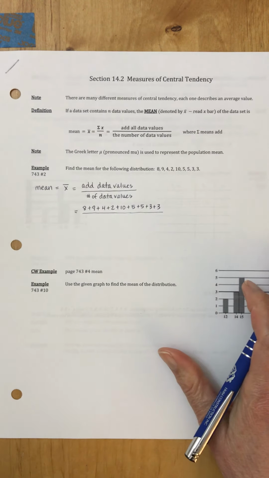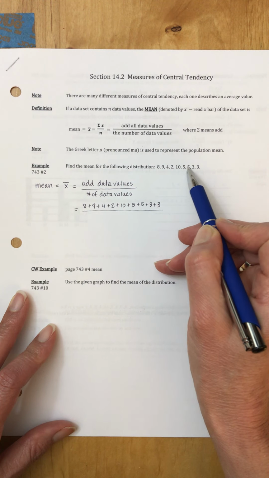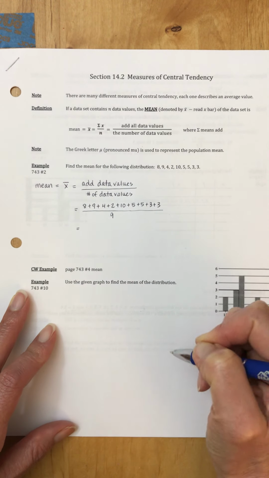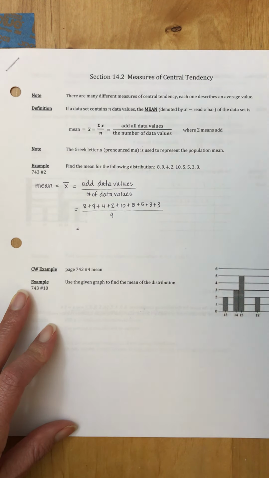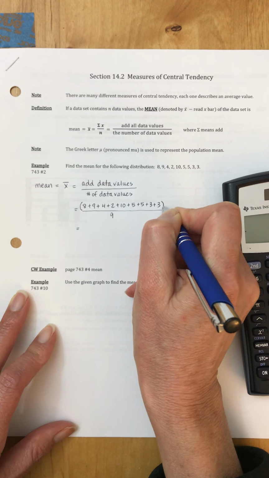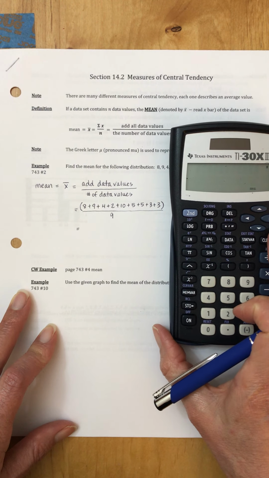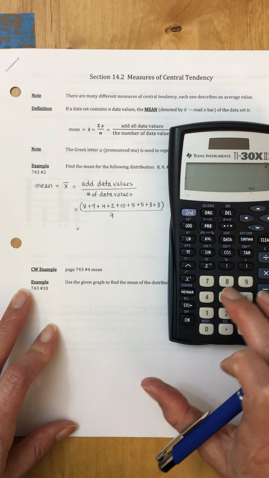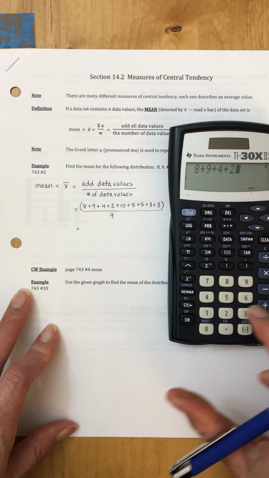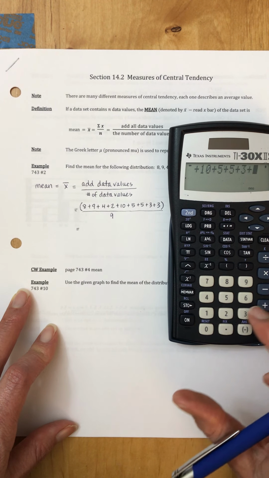And then we have to divide by what here? Well, how many are there? 1, 2, 3, 4, 5, 6, 7, 8, 9. Okay, so we need to add them all up. Now, if you're using your calculator and you want to do it without adding the numerator, you would need parentheses. So I'm going to go ahead and add them though. So we get 8 plus 9 plus 4 plus 2 plus 10 plus 5 plus 5 plus 3 plus 3.